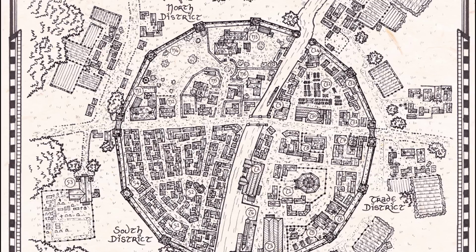Now for Airedale, this is the map we created, and we divided the town into Trade District, where the merchants and businesses predominantly are, North District, which has the nobles and the ruler, and South District, which is where most of the other folk, the common residents, would live.